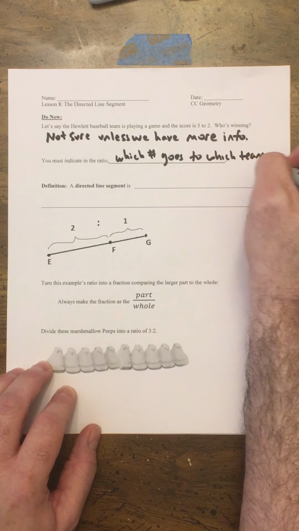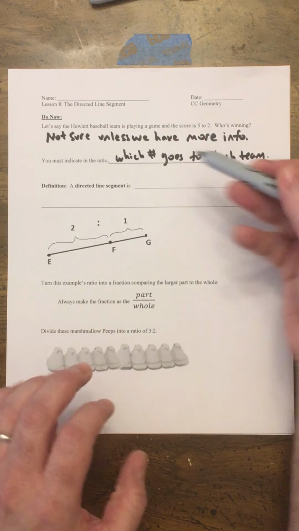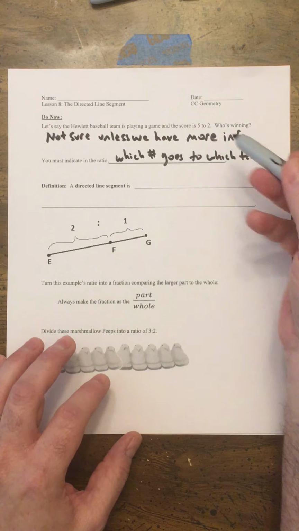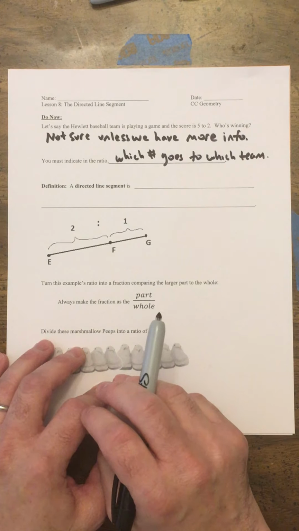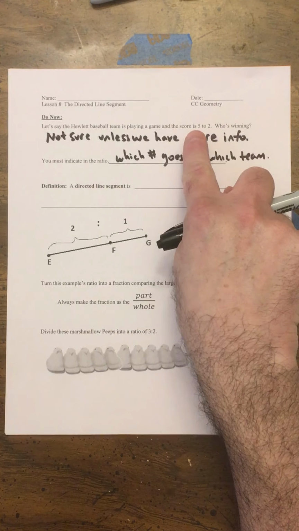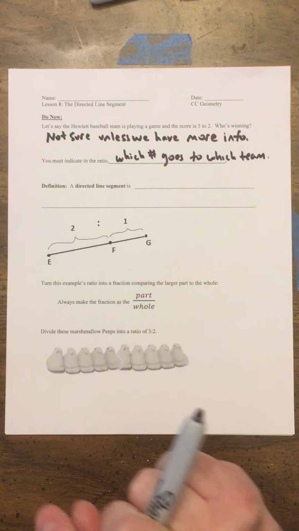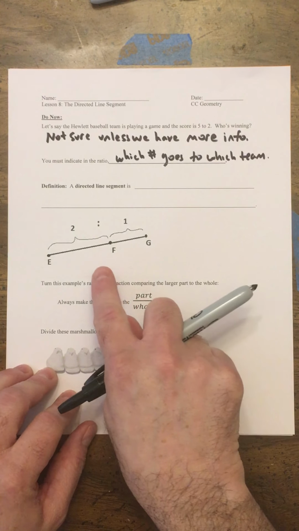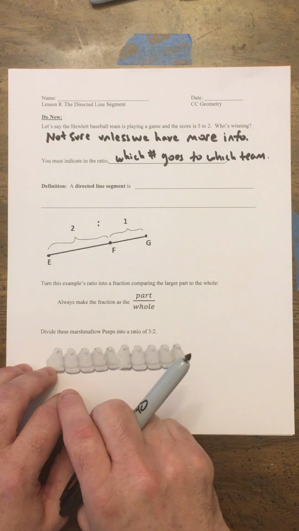In other words, which number goes to which team? And again, if you're the home team, usually you get the first number, but if someone just said, oh, the score is 5-2, you would need more information, right? Well, that relationship between those numbers is the kind of relationship we're going to be dealing with when it comes to the directed line segment.